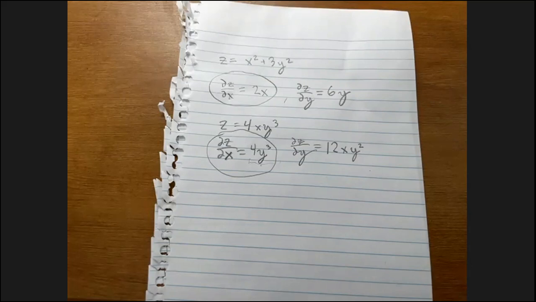I think I addressed this last class already: when you have 2 inputs into your function, you're talking about a 3-dimensional graph. Of course you can try to draw it and approximate it, but it's actually not very satisfying. I would rather you not rely on a visual interpretation of this function to figure out what's going on here.